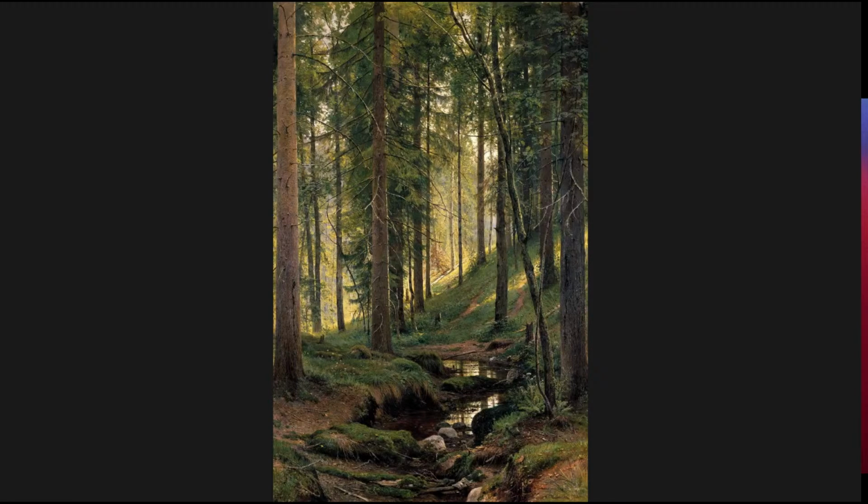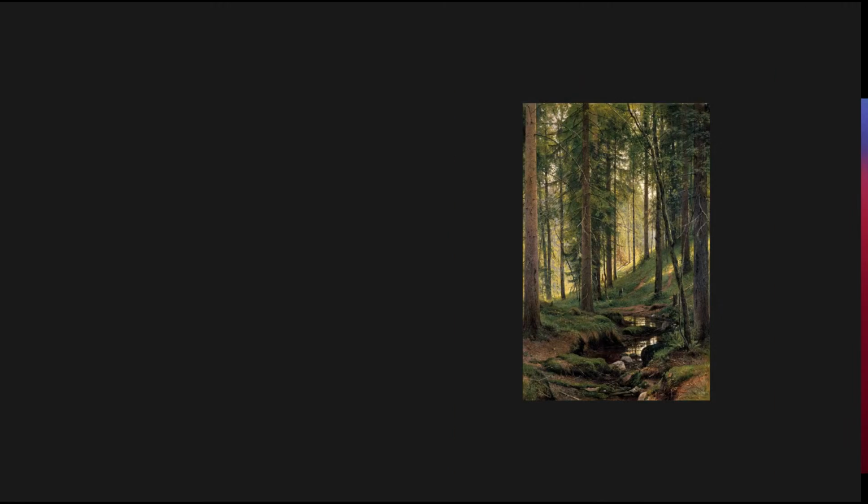And then there's a good deal of yellow in here, back behind the green and the red. Well, that's uplifting. That's cheerful.